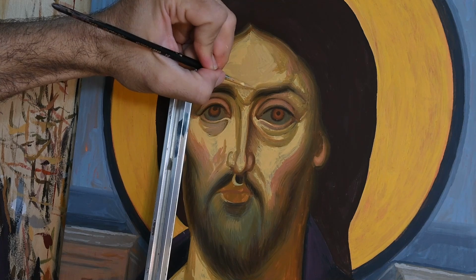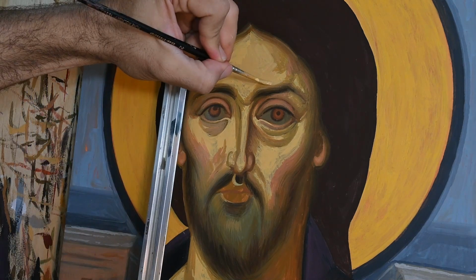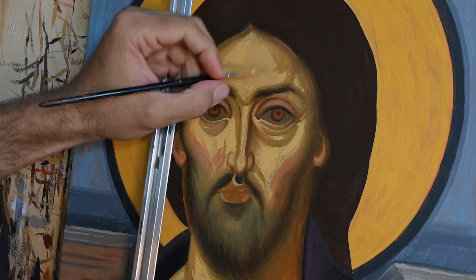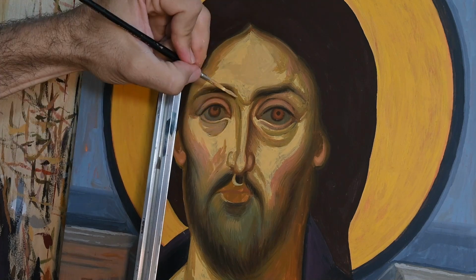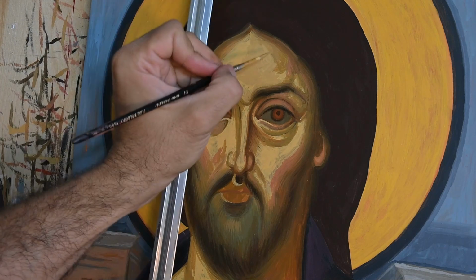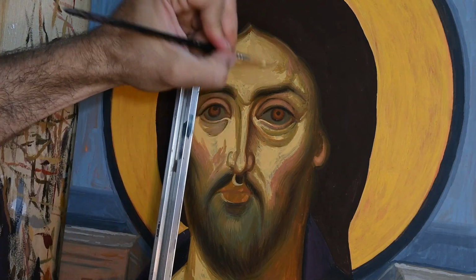Now here I want to do a further blending. I want to blend this first light I did. I create a color that is darker than my first light, and I will smoothen things a little bit with the blending color that I painted before.